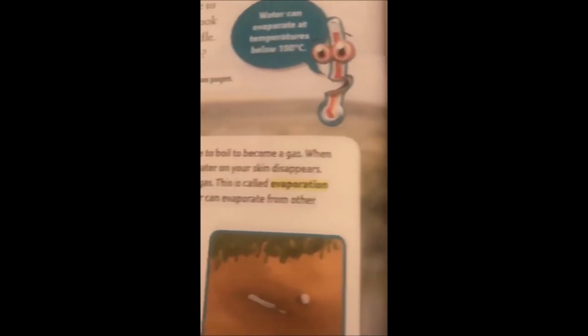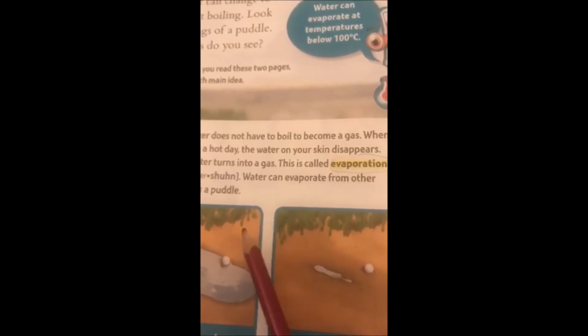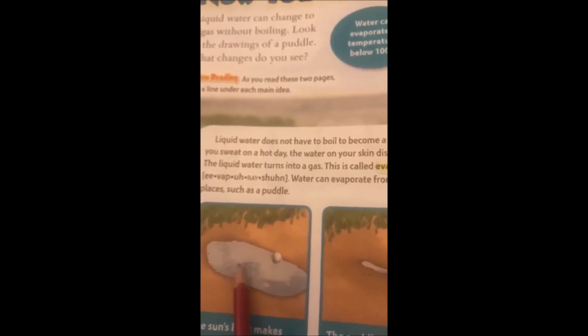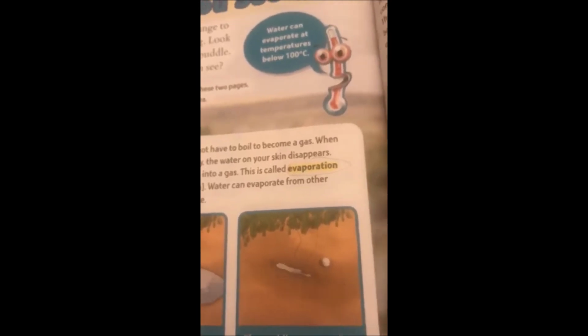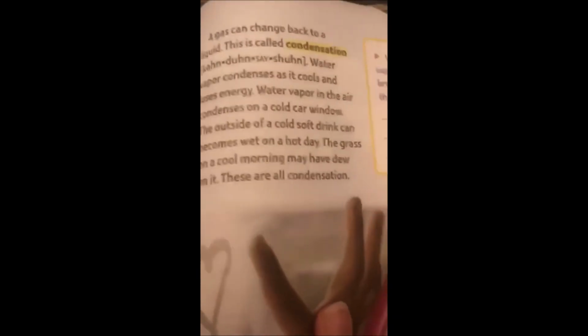Now you see evaporation. We said evaporation is when the state of water changes from liquid to gas. Water can evaporate from places like the puddle. We had water here because we had a lot of heat. What happens? All the water evaporated, so we just have a little over here. So this is evaporation. Move on to condensation, which is totally the opposite.